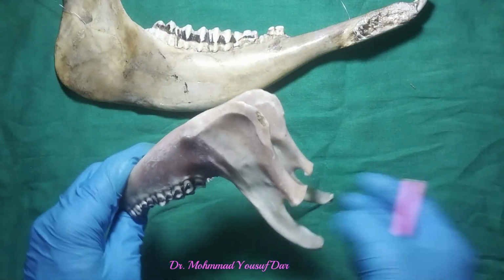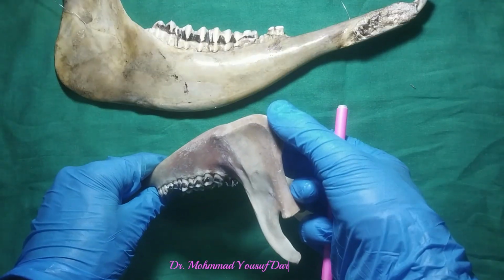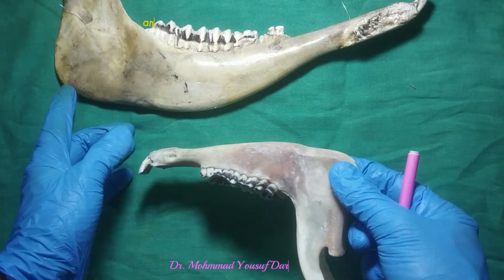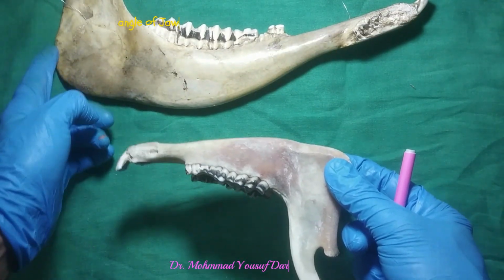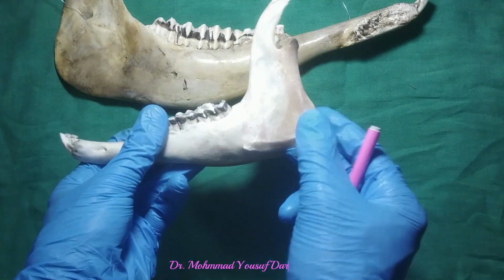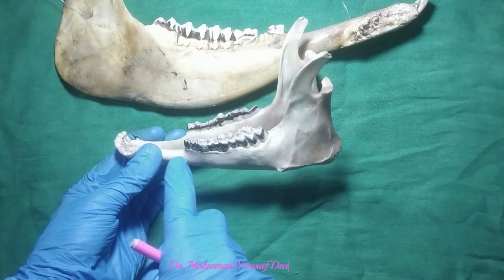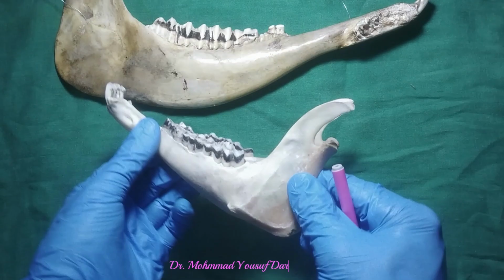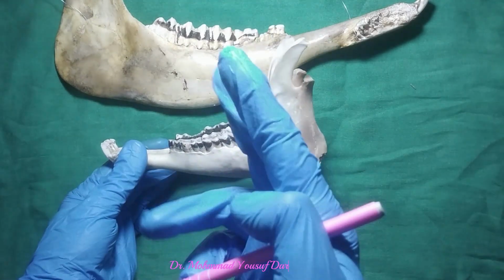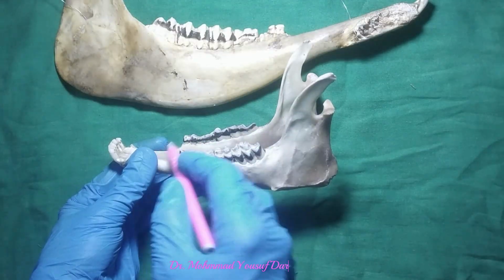ठीक है, prominent curve is there that forms the angle of the jaw. You can see this is the angle of the jaw. This one, angle of the jaw. Now each ramus क्या होता है, each ramus को अगर हम देखें, each ramus it has, there are two surfaces, two borders and there are two extremities.